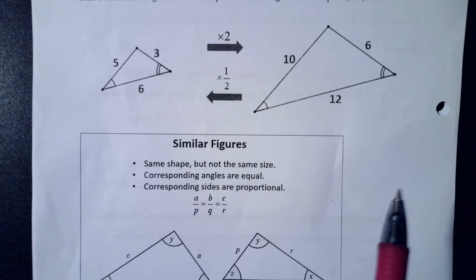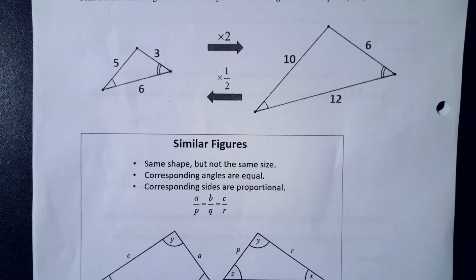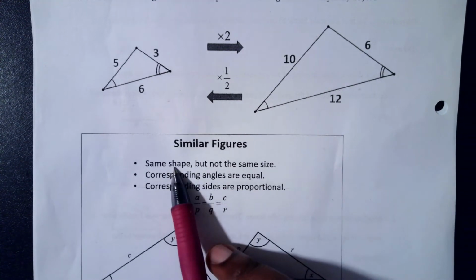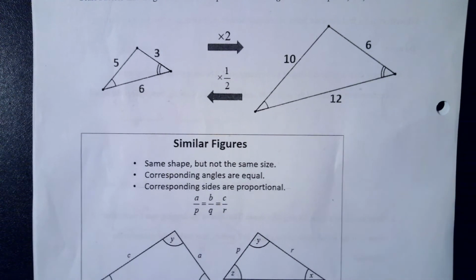So you cannot have a triangle and a rectangle and say that you are trying to find the scale factor. You cannot do that because what? The shapes are different. So it has to be a triangle. Both of them would have to be a triangle. Both of them would have to be a rectangle. Both of them would have to be a trapezoid. Both of them would have to be a parallelogram. All right?